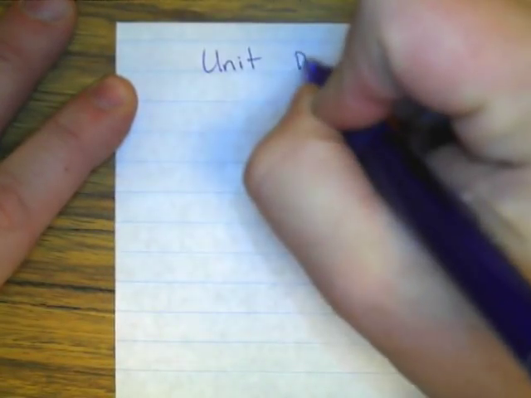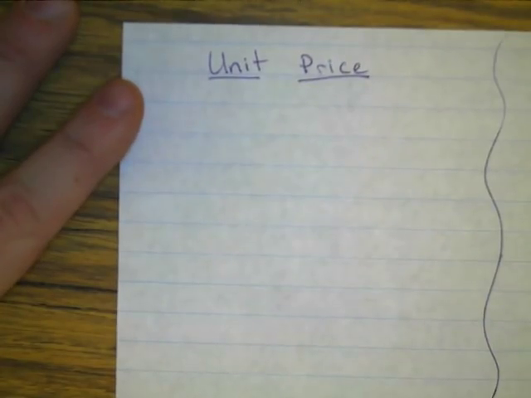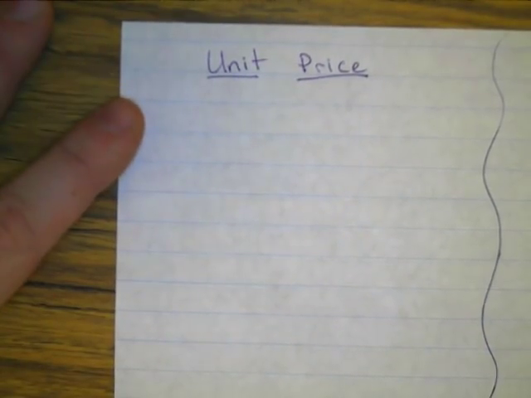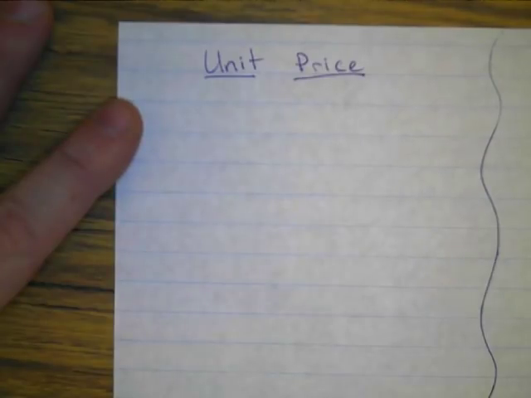So first thing we want to talk about is unit price. And in our unit price, we're going to set up a fraction.